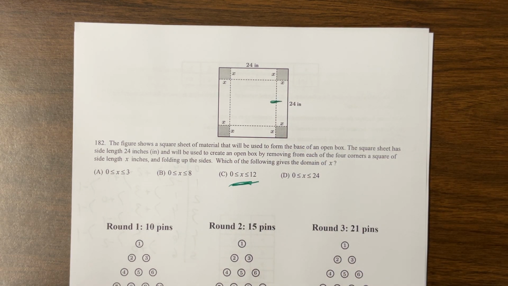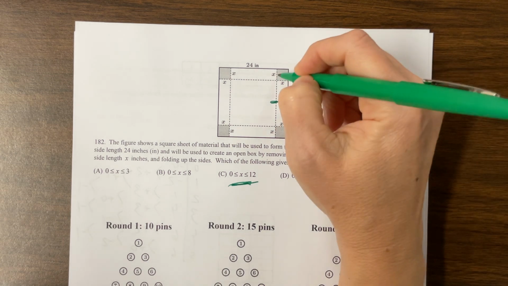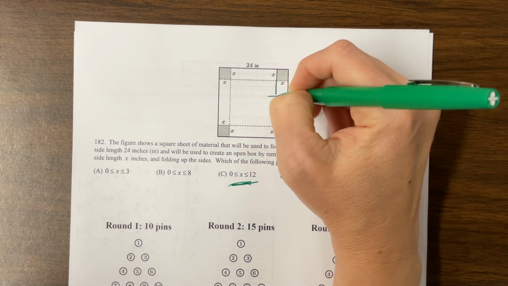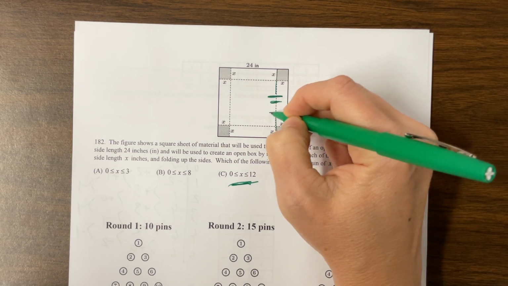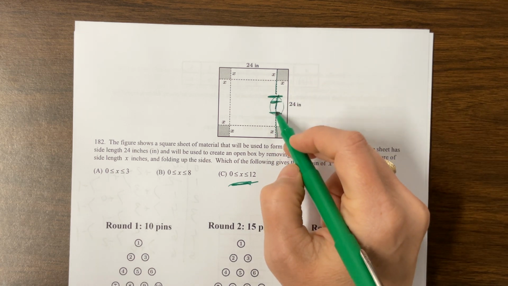You don't have a box anymore, but I don't know why you couldn't make it, because if you made these go all the way down to say 9, and then this one came to 9, well, that's 18, that leaves you 6, and there's no reason you can't have this little piece be 6 here.